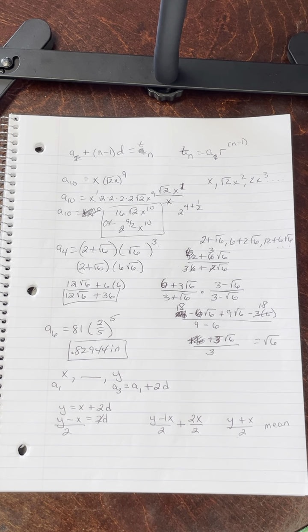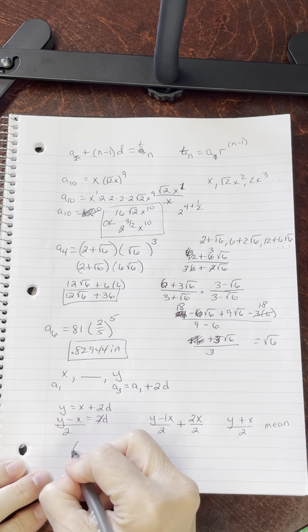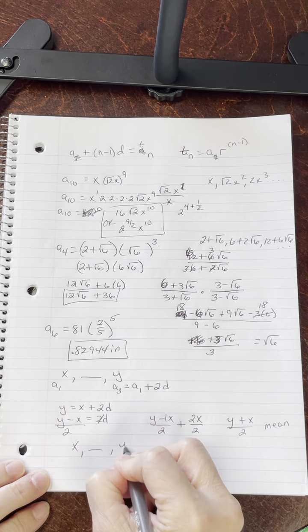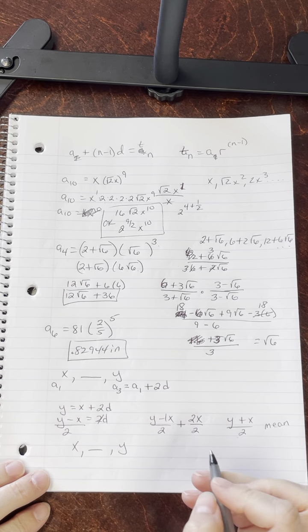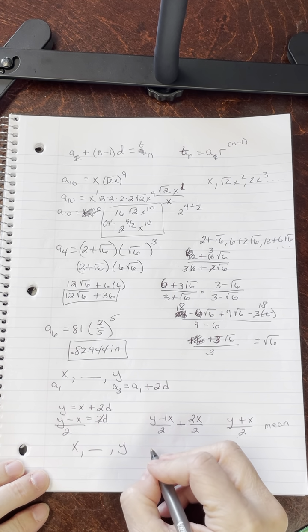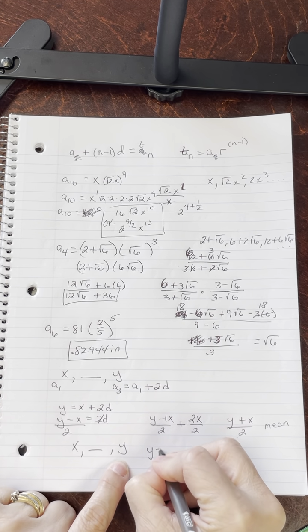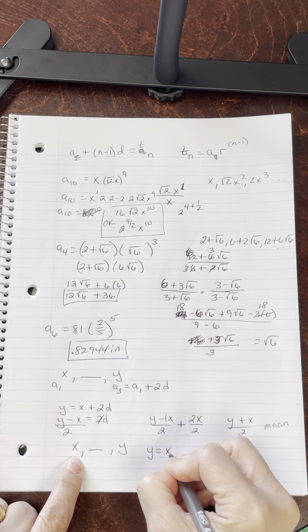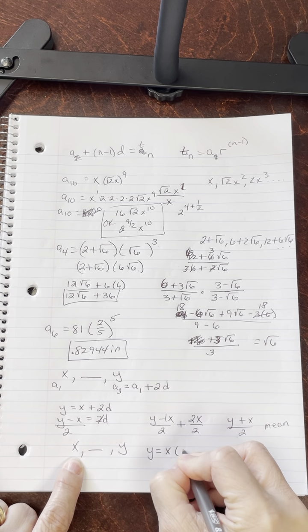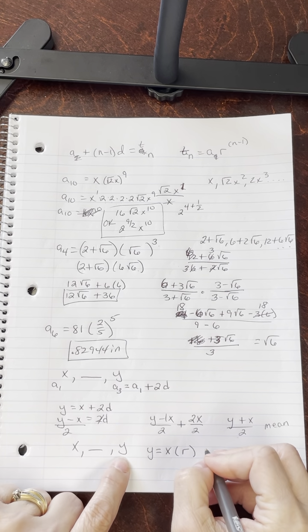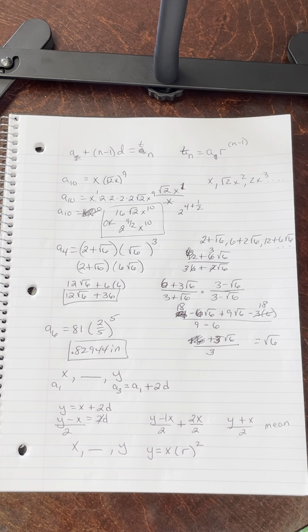In example 5, it wants you to find the geometric mean between x and y. Again, one blank, but now we're following the geometric formula. So we know that this is going to be y equals the x multiplied with the common ratio, and the exponent of 3 minus 1 is 2.